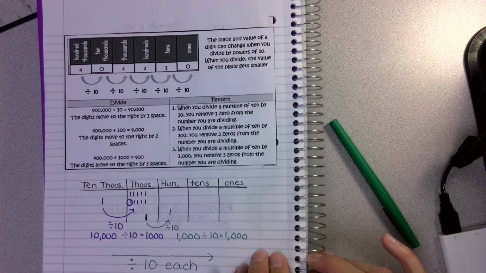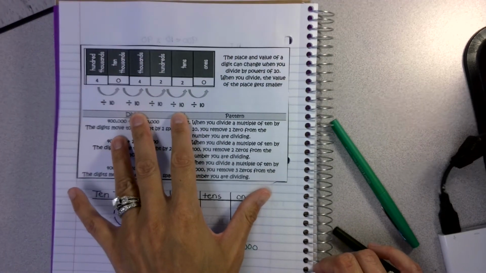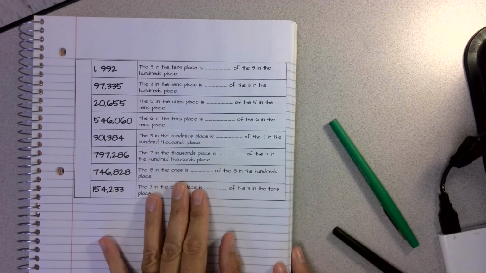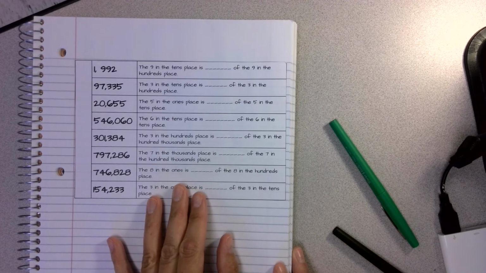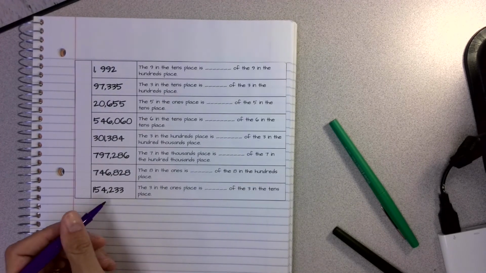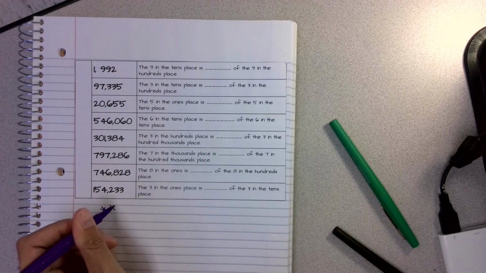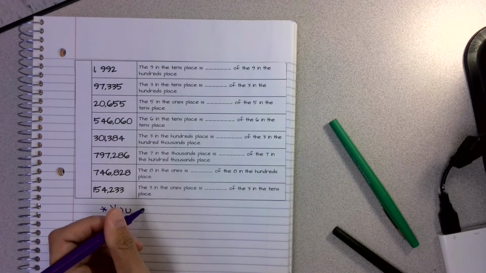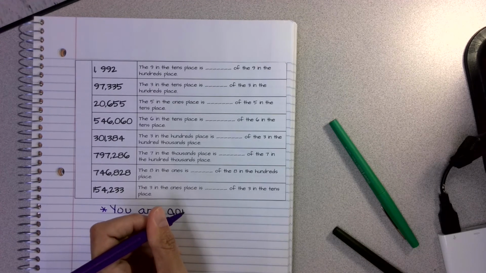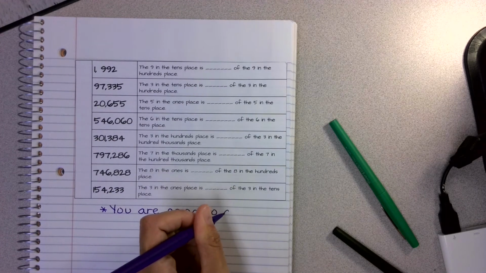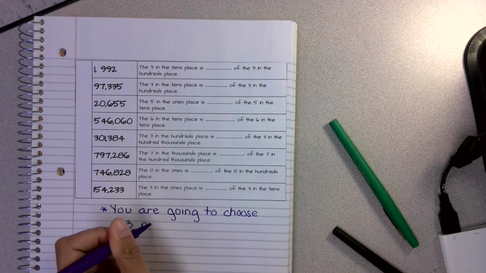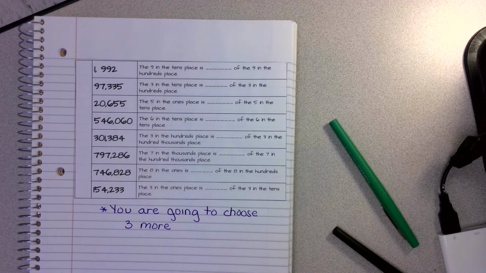Now, you glued this down in your notebook right here. So now flip it over to the next page. You need to glue this down. And I'm going to do the first one for you. After you're done with the first one, doing it with me, you are going to choose three more to do. Okay, so I'm going to do the first one with you.